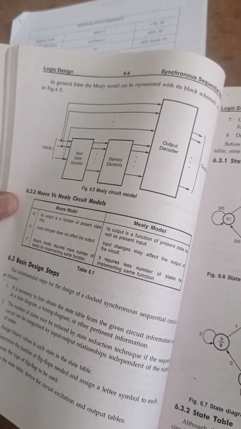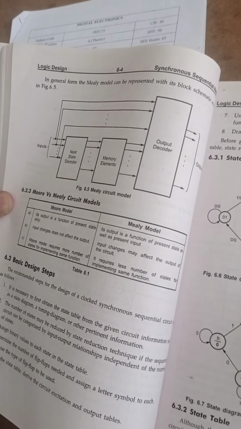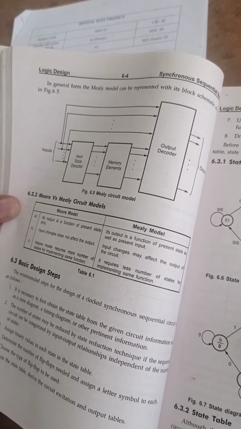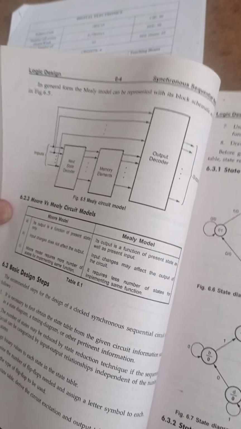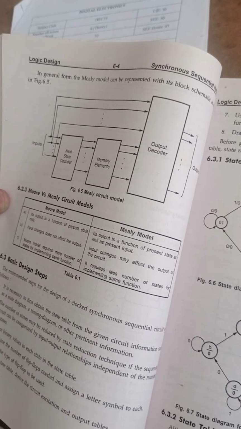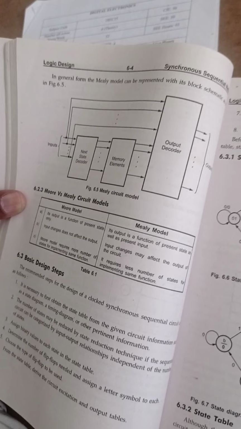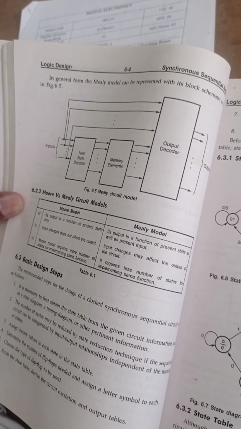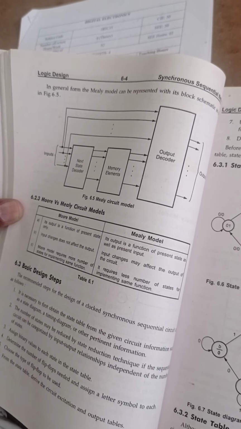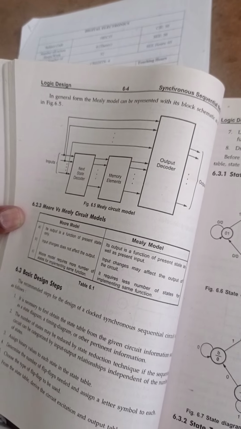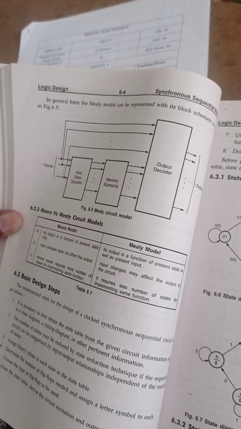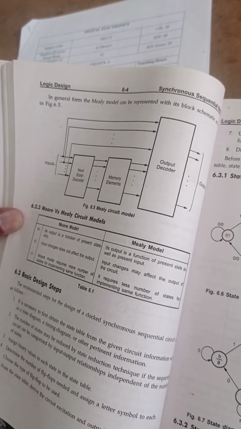The pictorial representation of a particular sequential circuit is known as a state diagram. Important. Definitely such questions will be asked. They will give a sequential circuit and you have to find the state diagram.